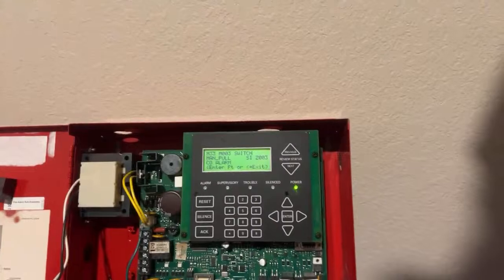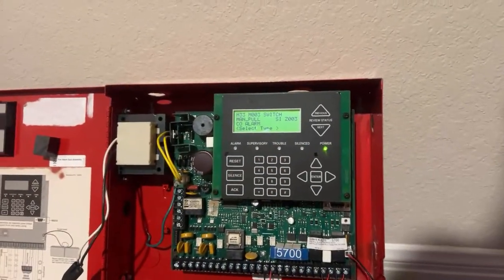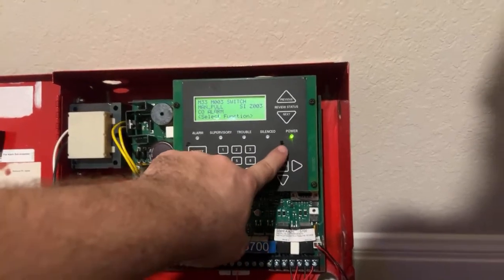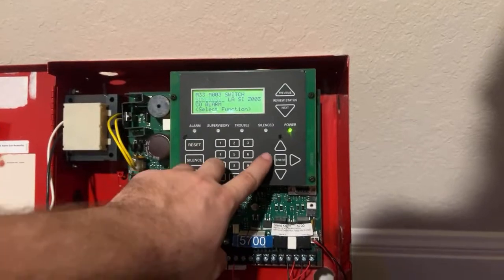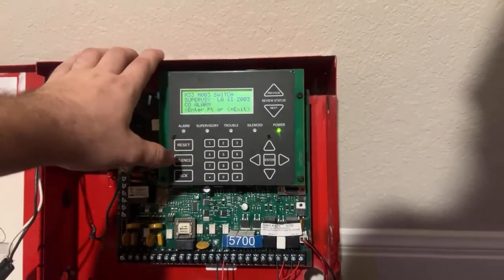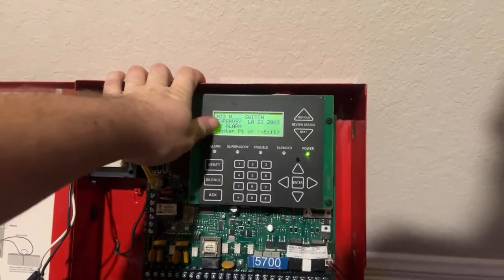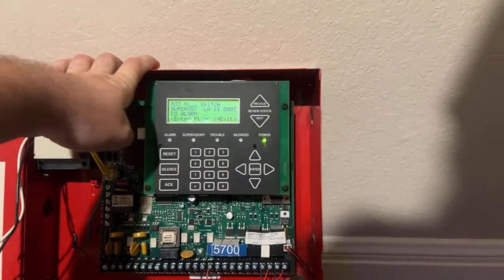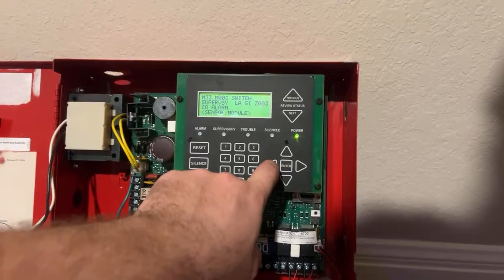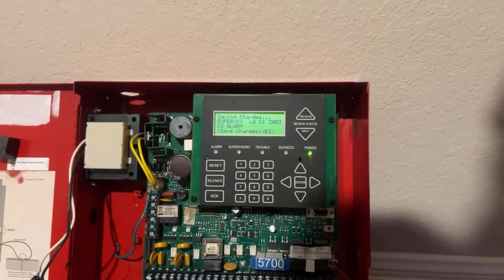The only time you'd want something not silenceable is if it's a water flow switch. That is something you do not want to be able to be silenced, because the fire marshal will ding you on it, and I know from experience. So yeah, CO alarm, you would want that on supervisory anyway. So yeah, anyway. Let's go ahead and look at our zones.